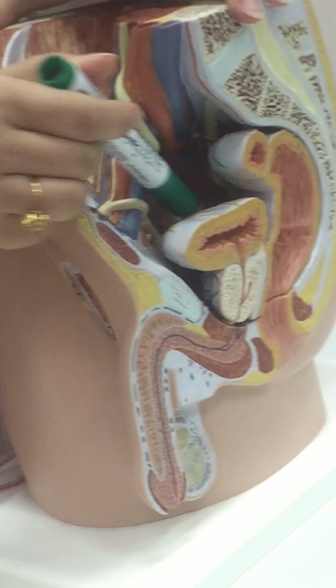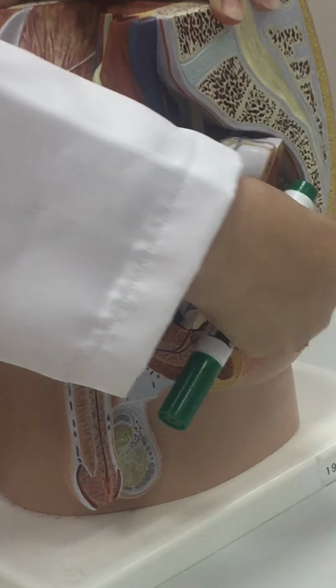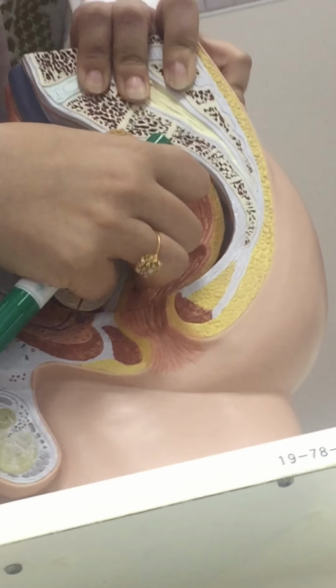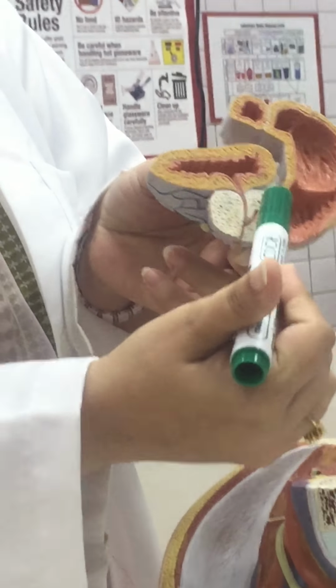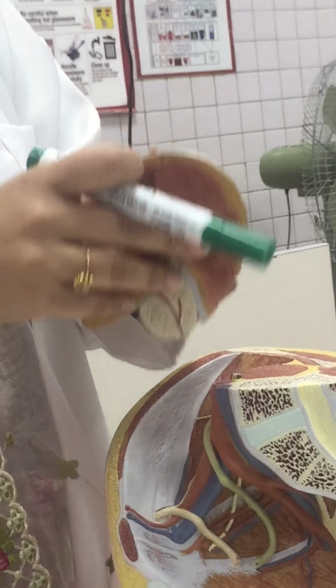Here you can see this yellow duct is entering. When it enters the pelvis, it will travel, join the seminal vesicle duct and become the ejaculatory duct in the prostate. Okay? Ejaculatory duct drains into the urethra.